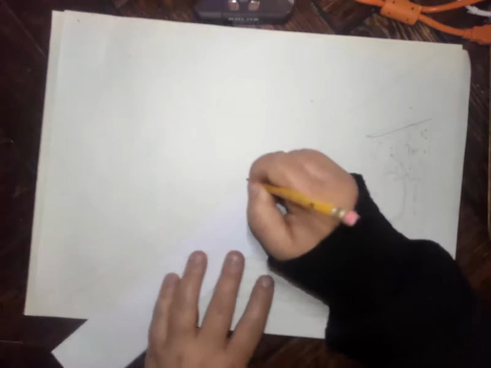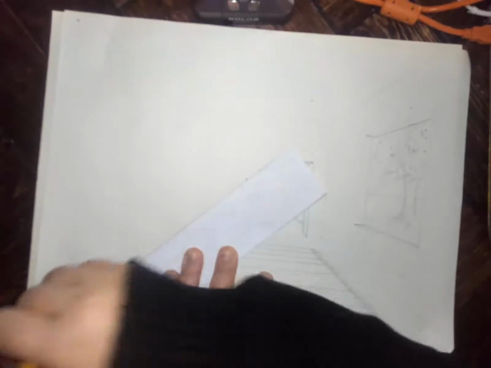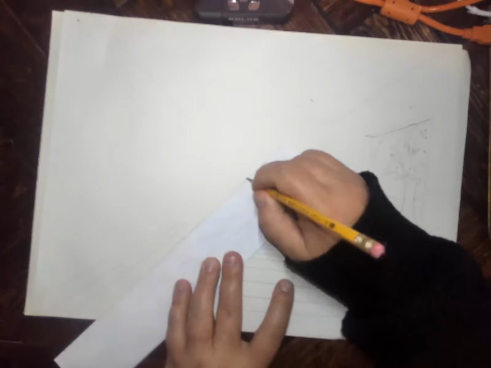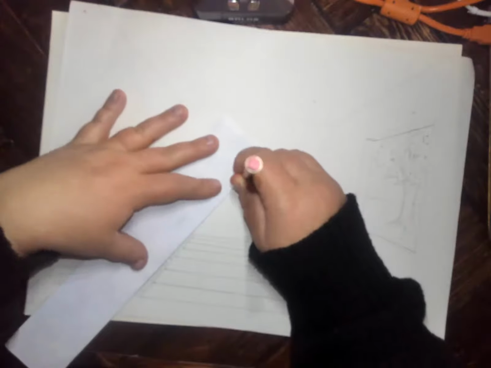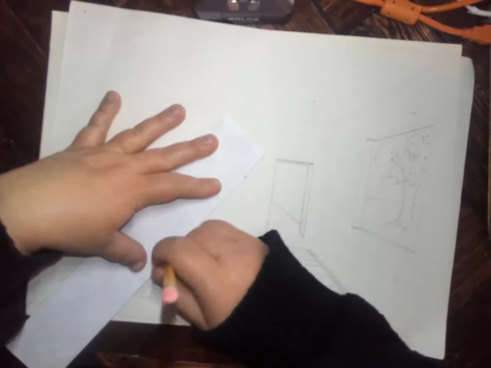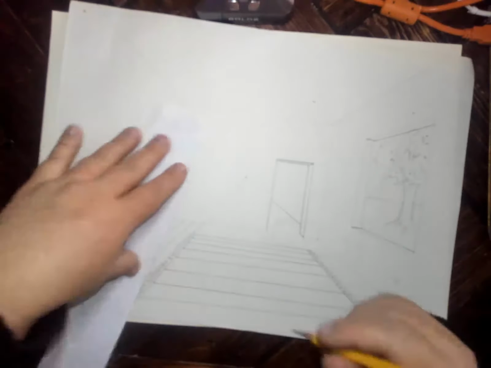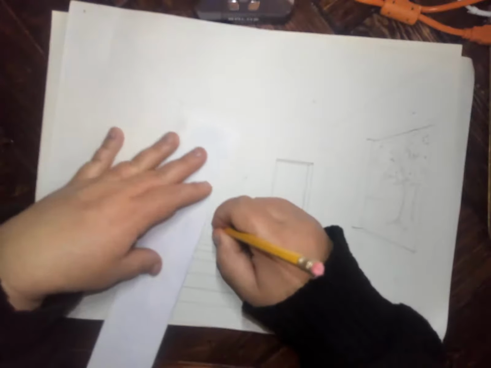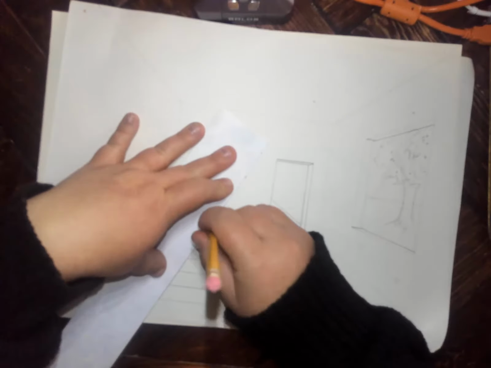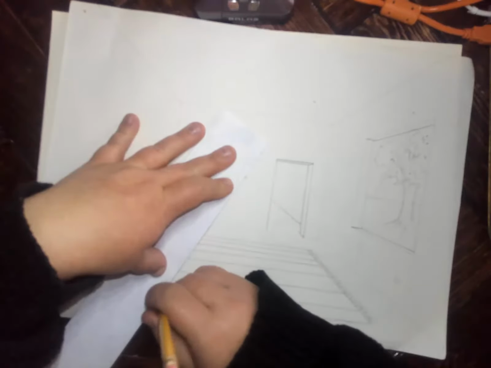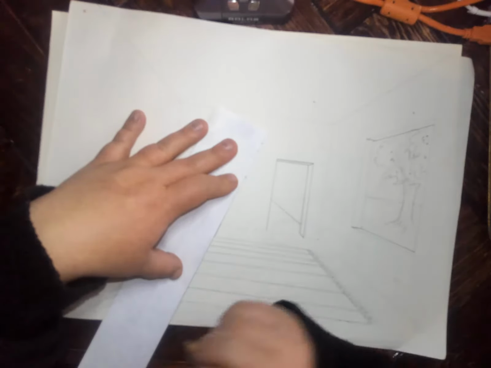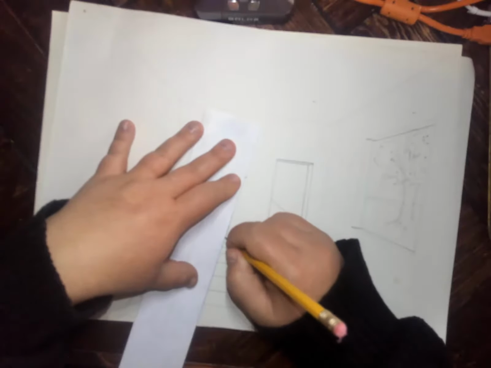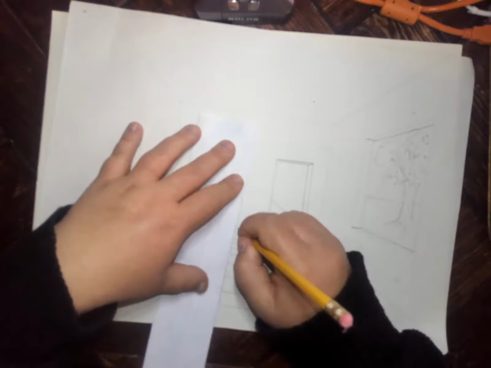Now remember, we've got a rug on the floor, so when we get there, we're going to have to go under it with these. Ugh, this can be tedious, but it's not difficult. You just have to do it.